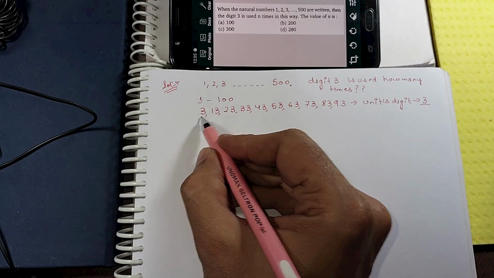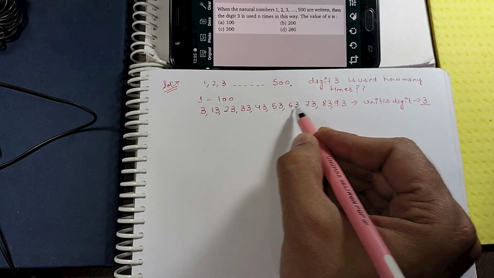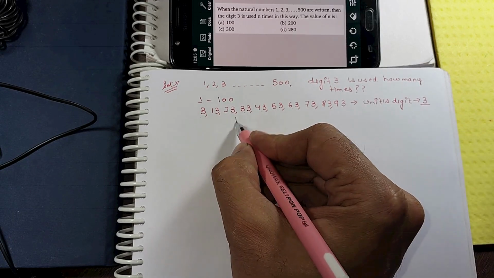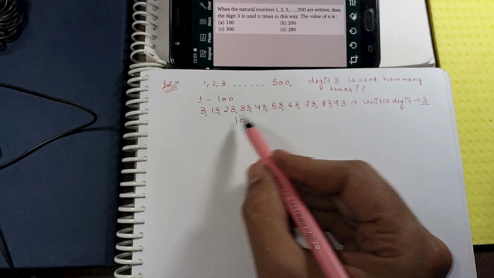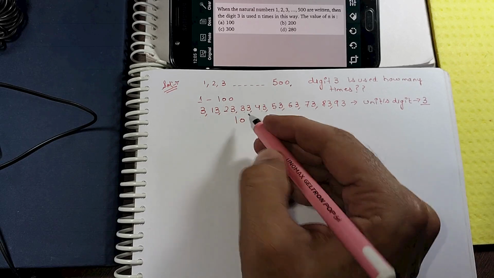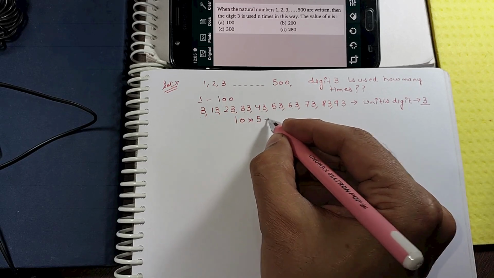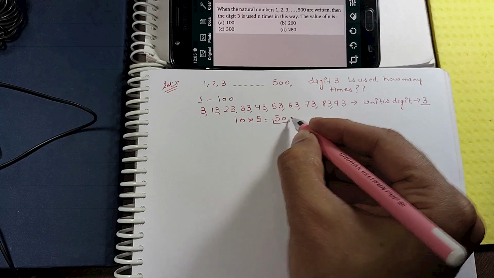So how many times is it? 1, 2, 3, 4, 5, 6, 7, 8, 9, 10. Right? Now this is from 1 to 100, so 10 times from 1 to 100. So up to 500 it would be 10 into 5 times. So 50 times it is used at the unit digit.